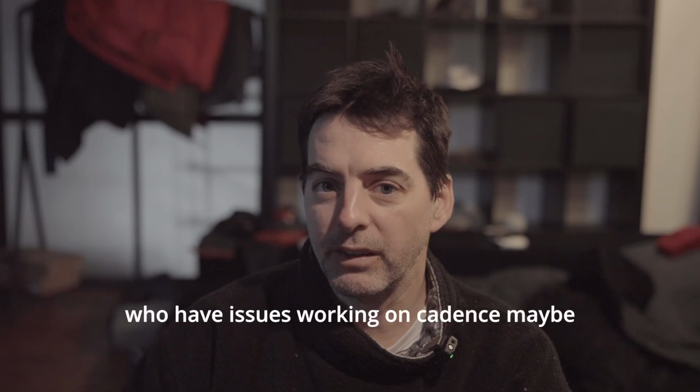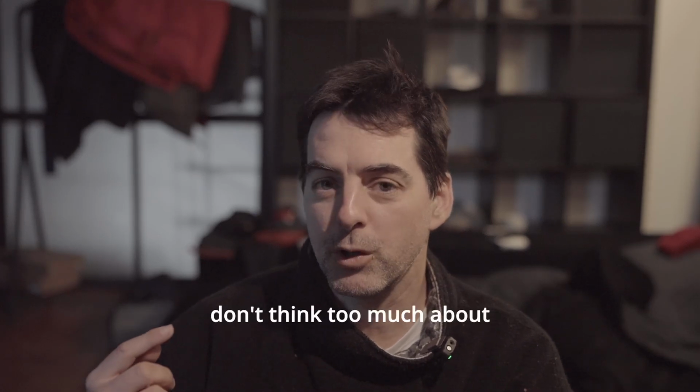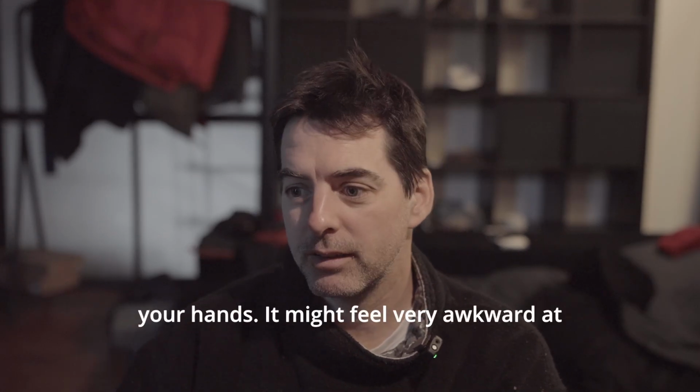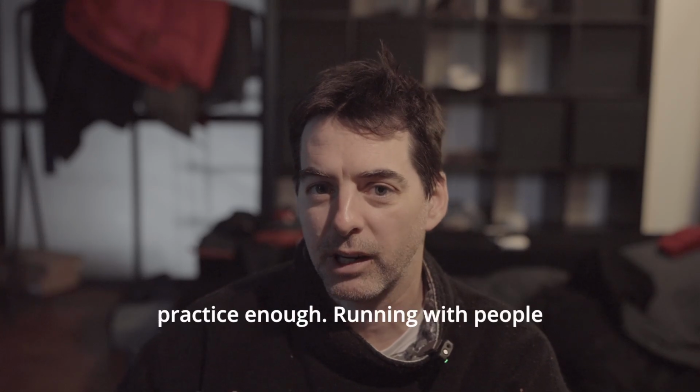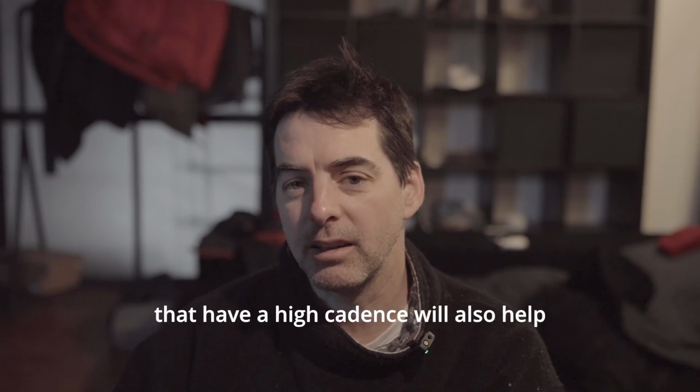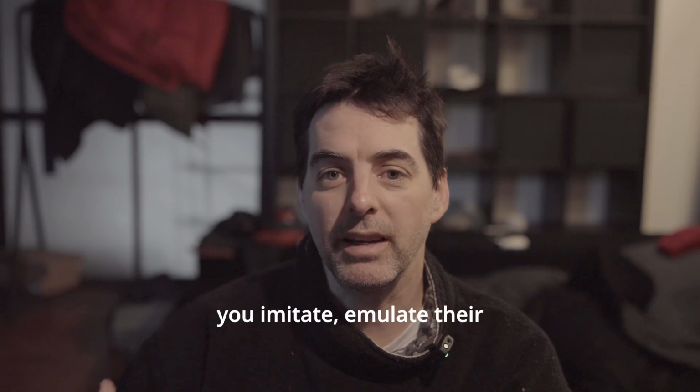For athletes that have issues working on cadence, maybe don't think too much about your feet, think about moving your hands. It might feel very awkward at first. You might feel like you're doing very little steps, but that is okay. You will get used to it if you practice enough. Running with people that have a high cadence will also help you emulate their running form.